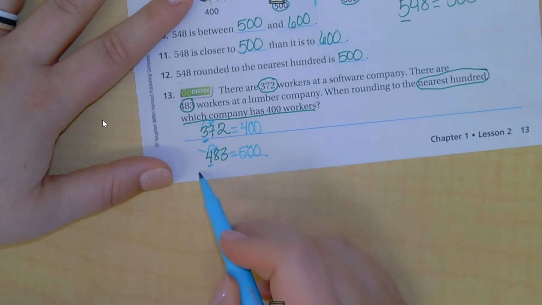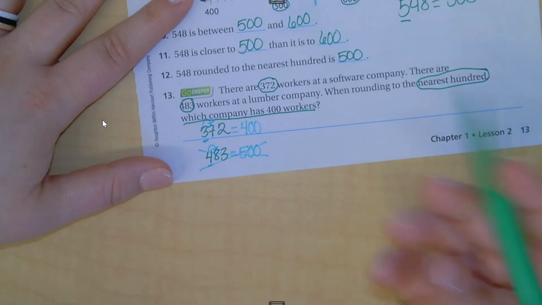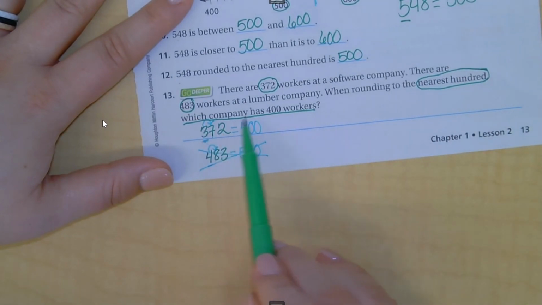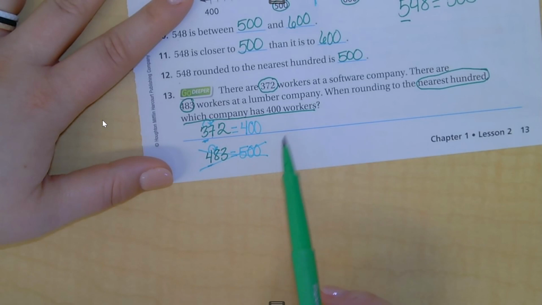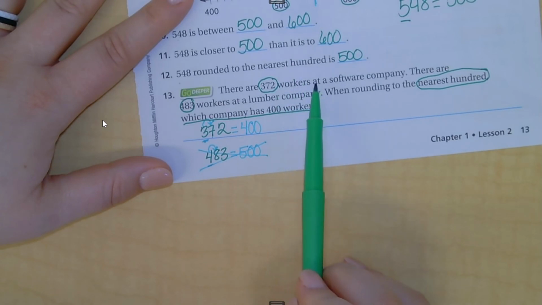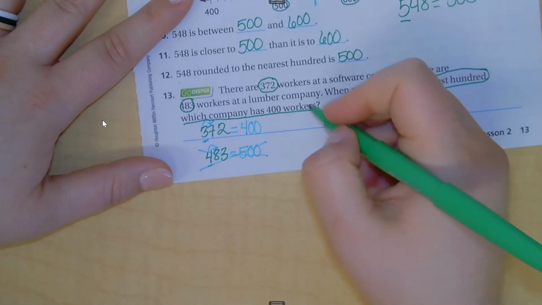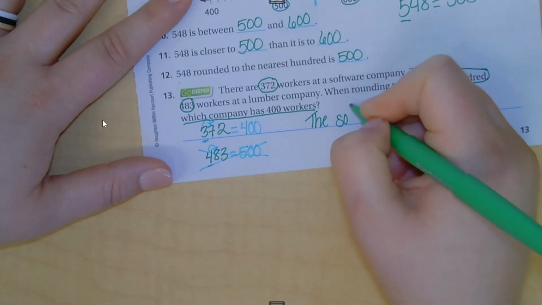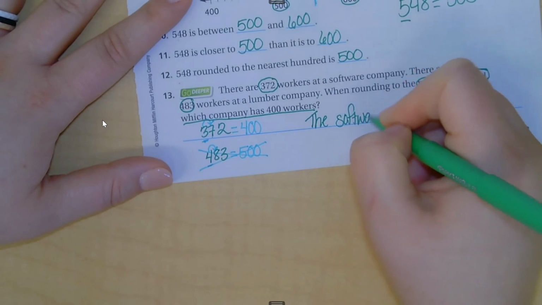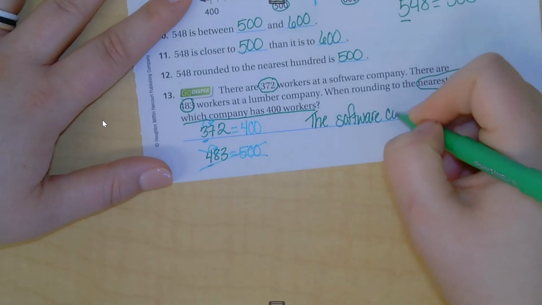So this cannot be my answer, because my question asks which company has 400 workers. So 372 is rounded to 400. So 372 workers are at the software company. So my answer is the software company.